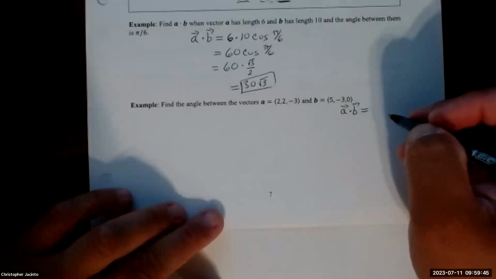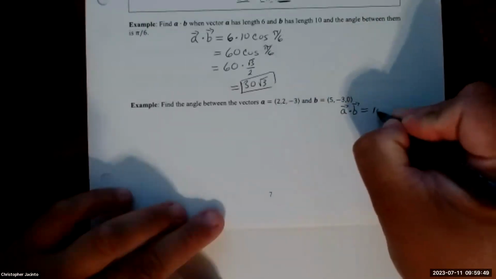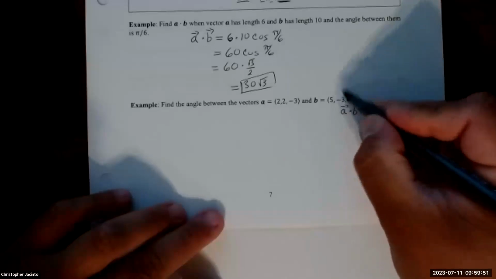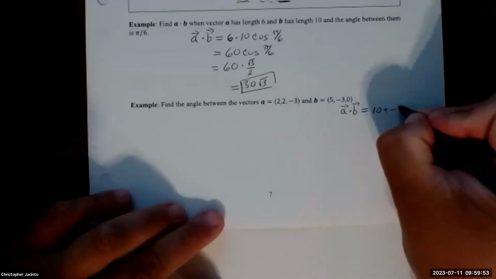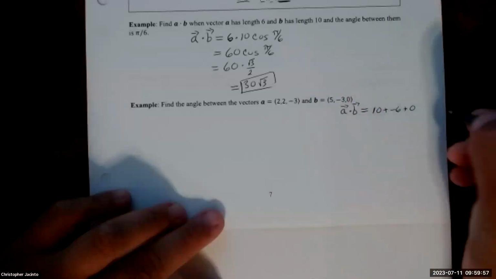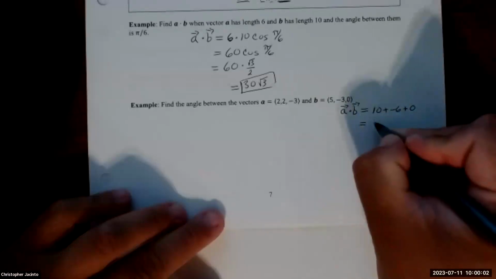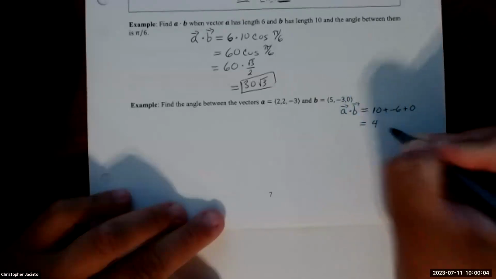So that's just going to give you 5 times 2 is 10, plus -3 times 2 is -6, plus 0 times -3 is just 0. So this gives us 10 plus -6 is 4. So the dot product of A and B is 4.